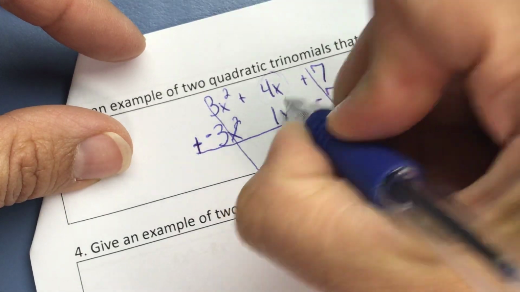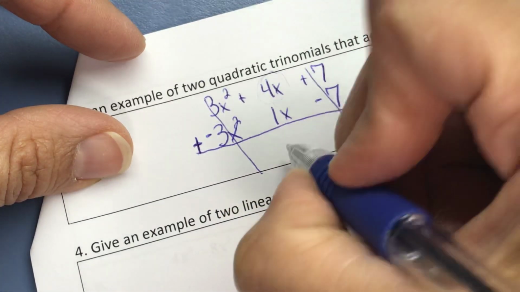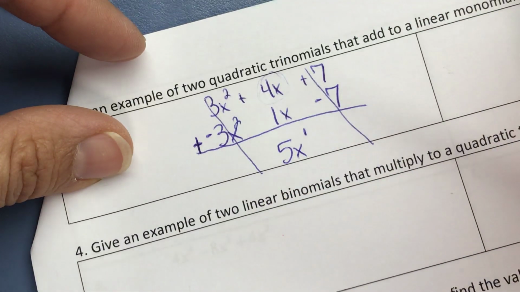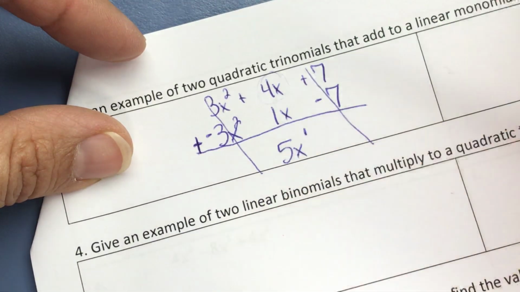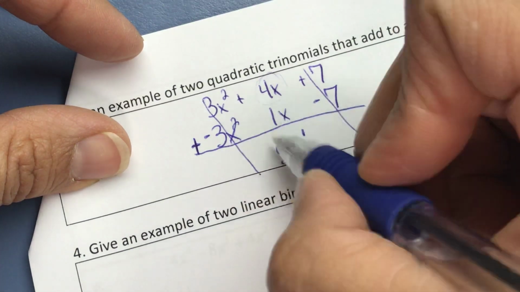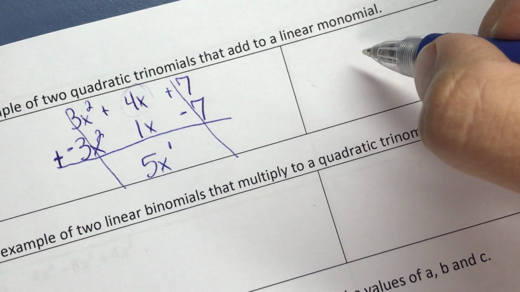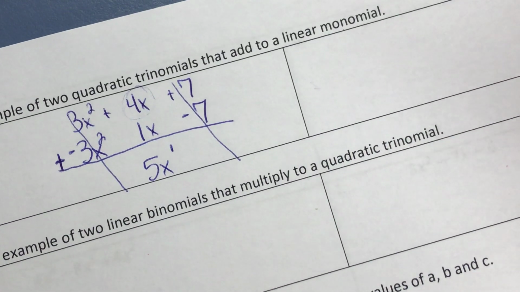I could just pick 1x, for instance, and when I add these up, I get a linear monomial. So there's the linear with the first power, and monomial, there's only one term. You don't have to make yours look that different from mine, but I want you to try that. So pause.